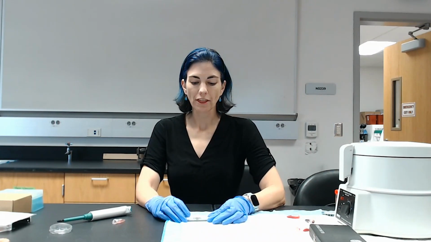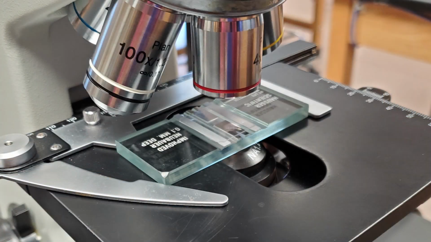Okay, so now that we've loaded up our hemocytometer with our diluted blood, now we're going to put it under a microscope, and I'm going to zoom in and show you where you need to be counting.